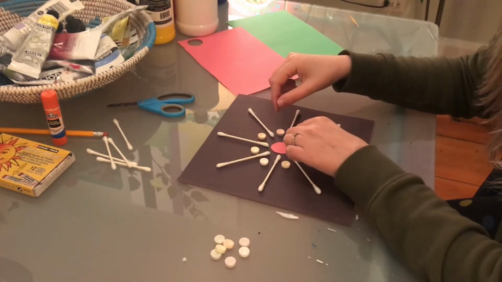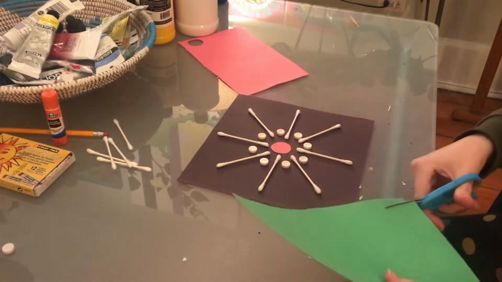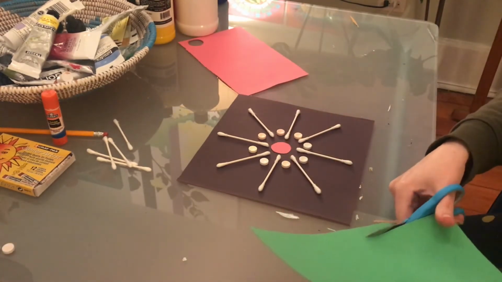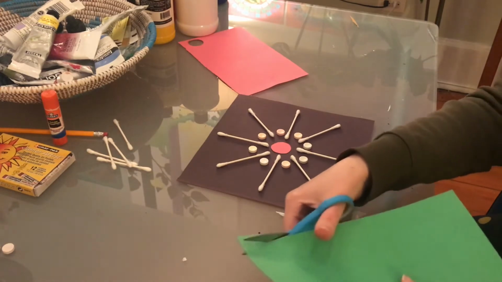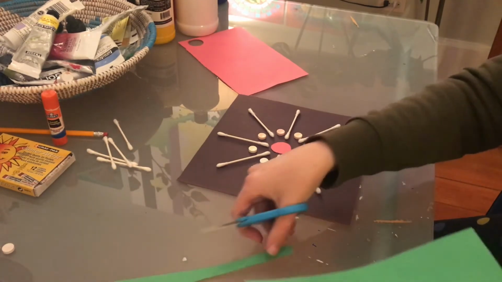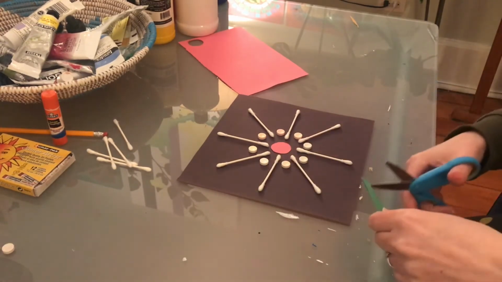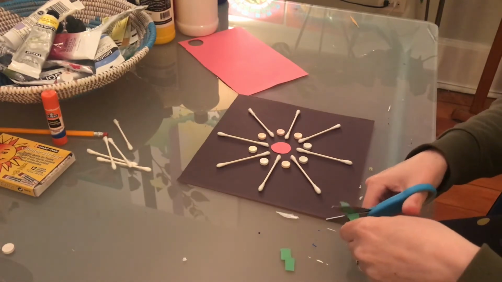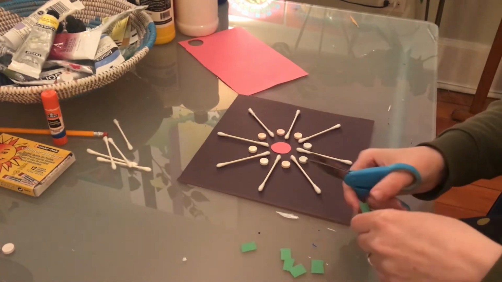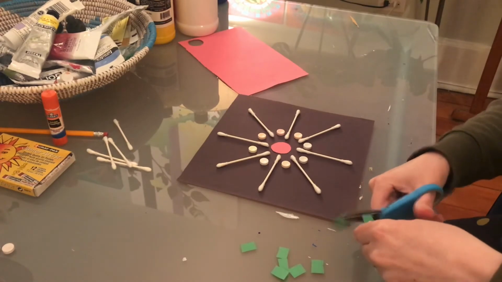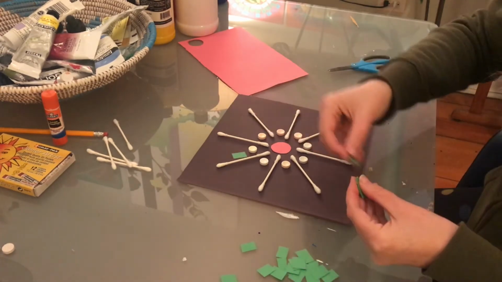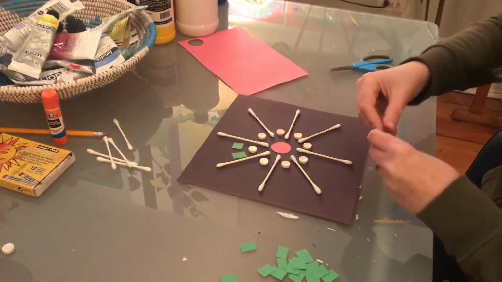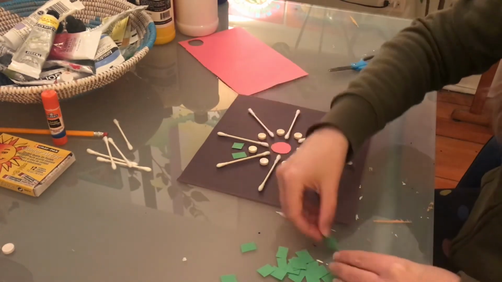If you're going to use lots of bits of paper, this is a good way to create lots of pieces. Cut long strips of paper and then put them together and cut little squares at the end of the strips. I like to create a little pile so I have a lot to work with. So now I'm adding that green paper, making my radial design bigger.